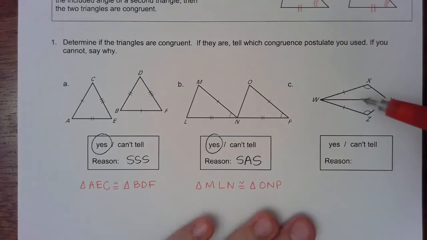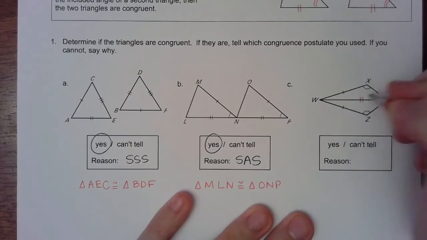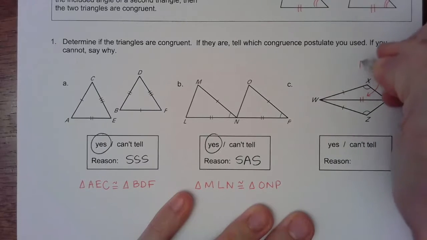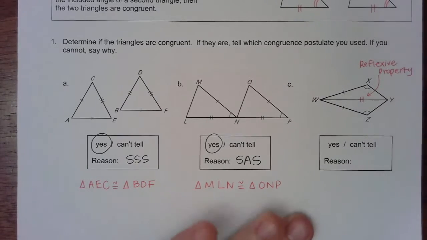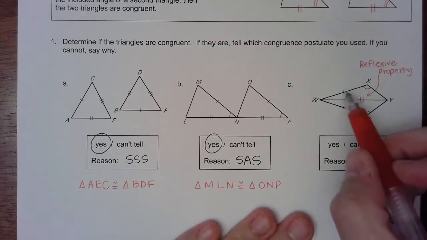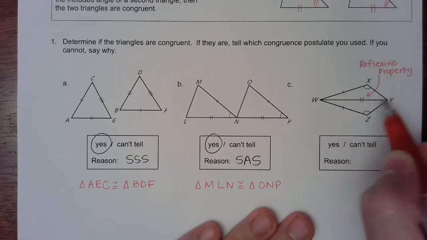In the last picture, the 2 triangles share this side that's in between them. So you want to make sure that you add this marking onto the picture. It's the reflexive property that lets you put that marking on the picture. And then we want to look at the information that we have. We know that this side's the same as this side. We know that this side's the same as itself.